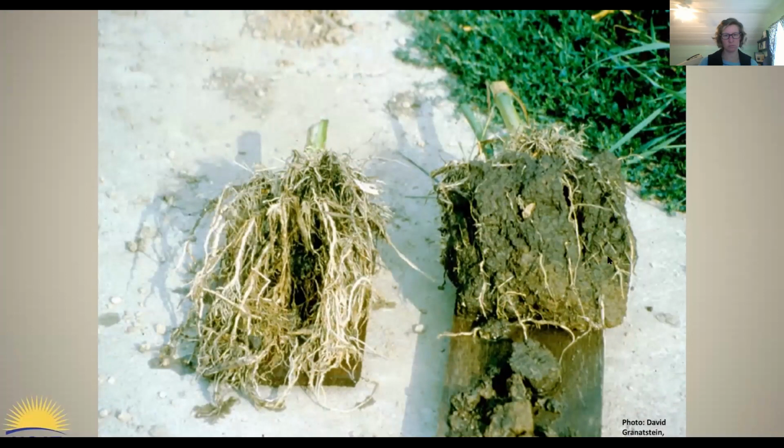This picture shows the difference between a healthy and a poorly managed soil. David Granatstein, a sustainable ag specialist at Washington State, dug up 2 corn plants in fields with the same soil type, but which were managed differently. He applied water from a garden hose to both root balls.